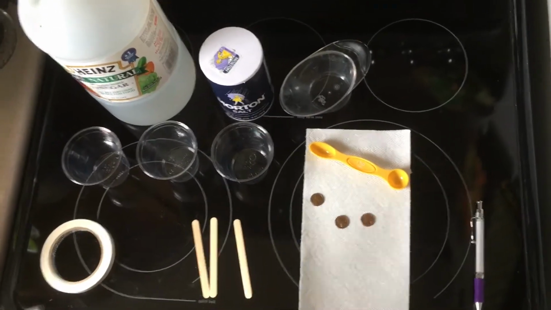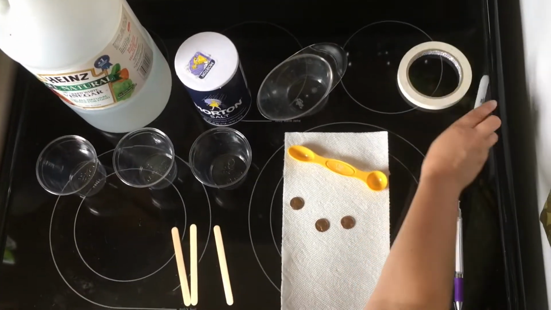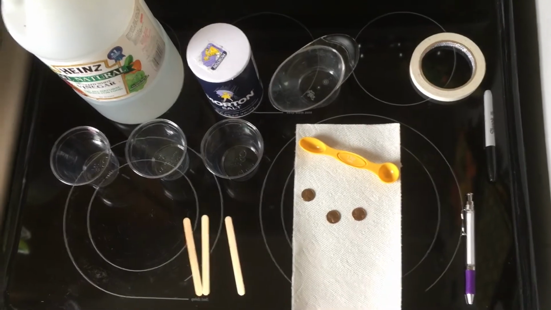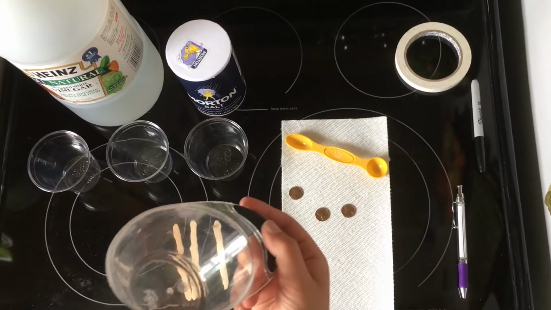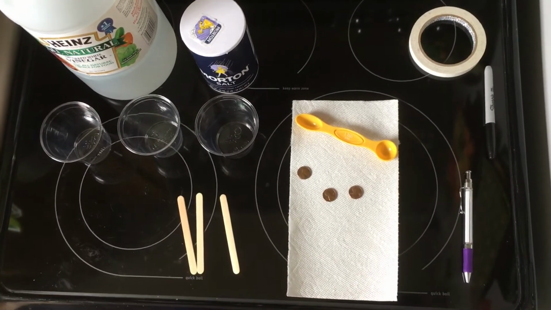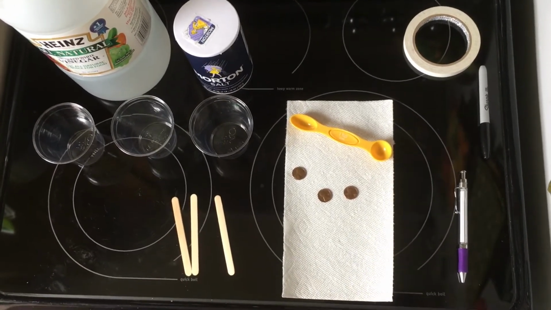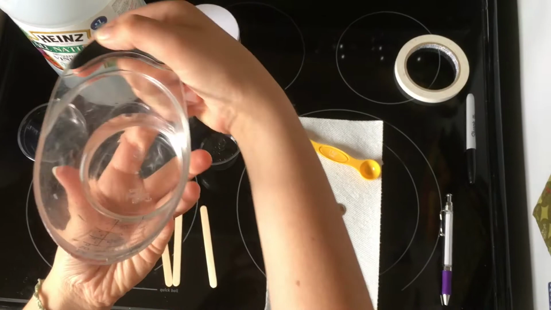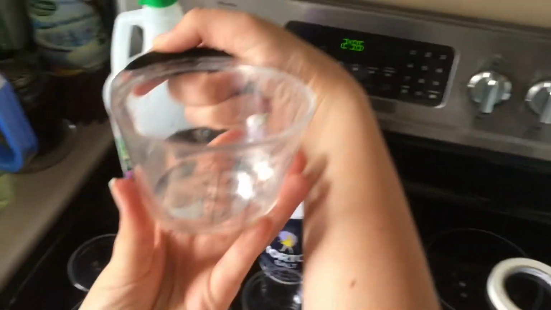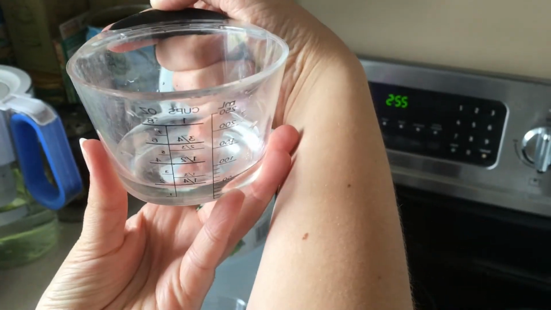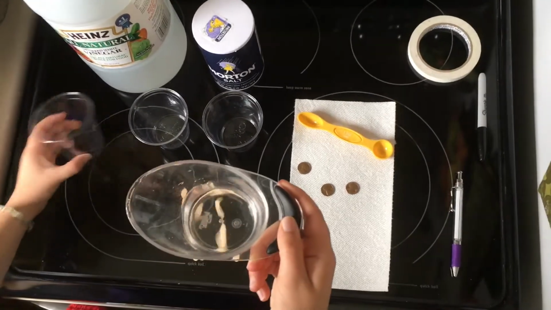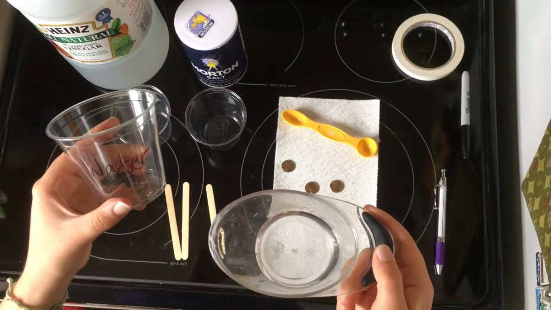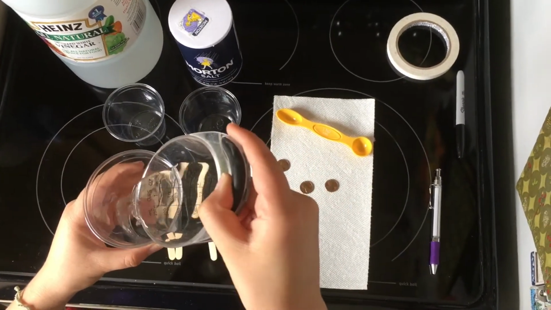Now we're all set with our Sharpie and our tape for the rest of the experiment, so I'm going to lay them off to the side. Now I'm going to measure out a 1/4 cup of water. Now we have our 1/4 cup of water, which we just measured out. So now I'm going to take my water cup and pour the 1/4 cup of water in it.